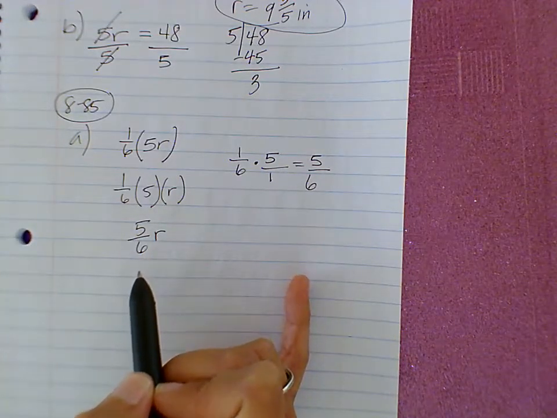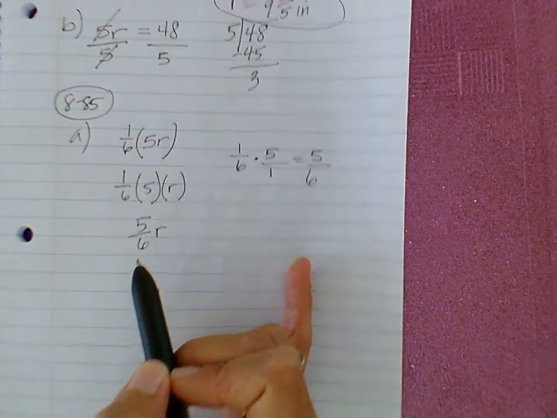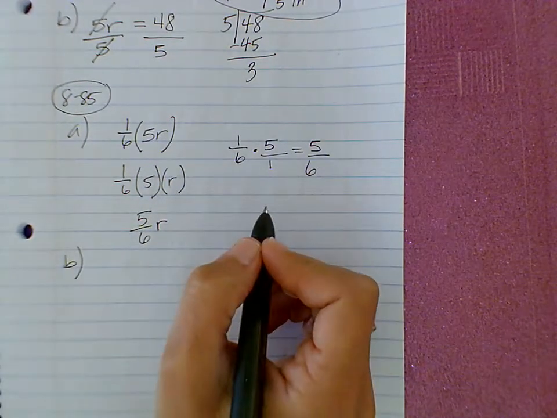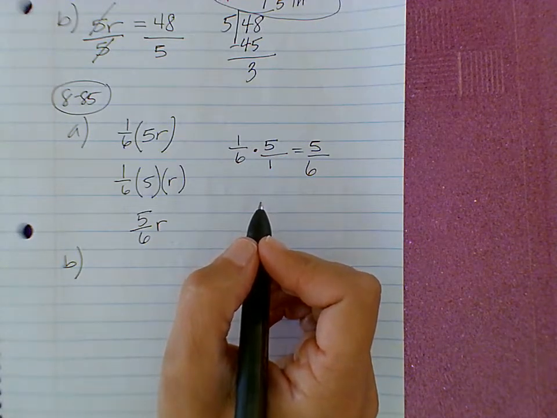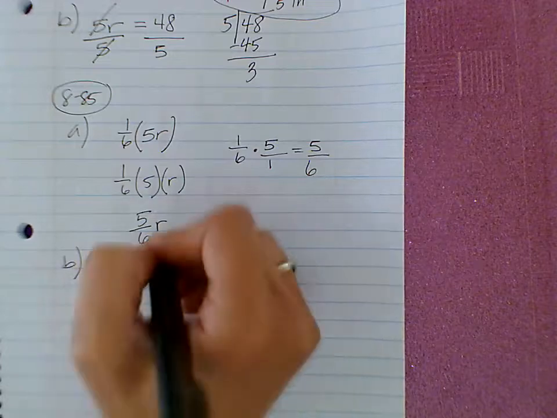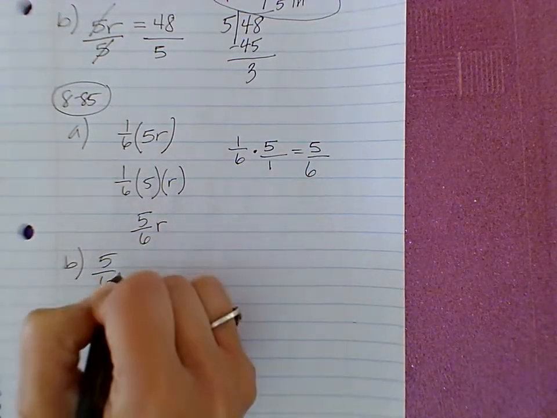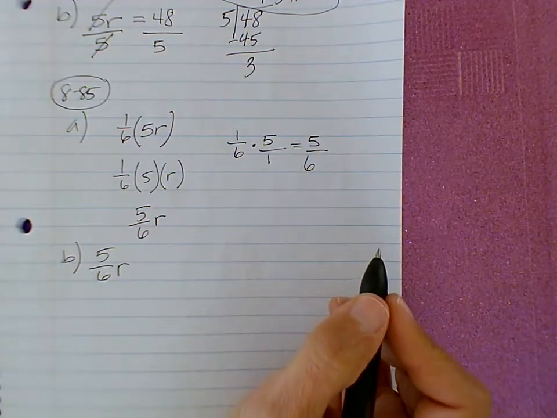Are we okay? Okay. So it says for B, write an expression that represents the width of the diagram in Raymond's book if Margaret's original diagram is R. This is it. This is the expression we're going to use to multiply by. We just need to write it there.